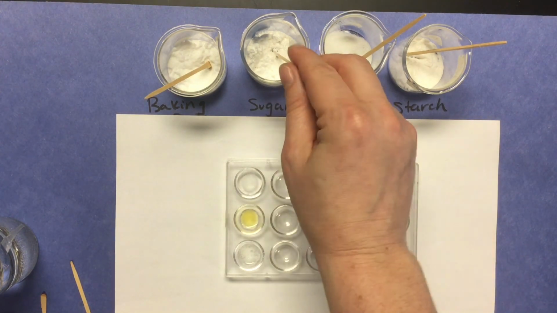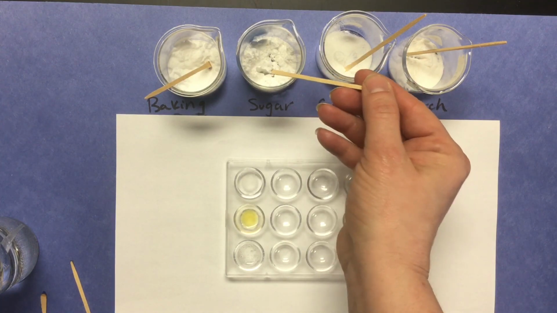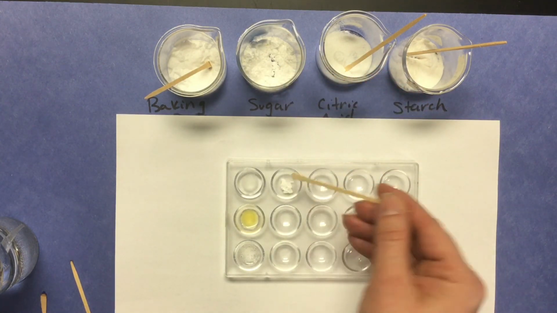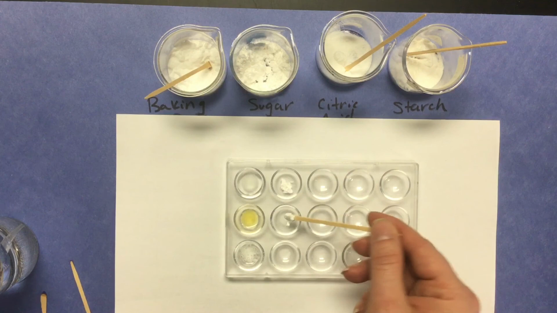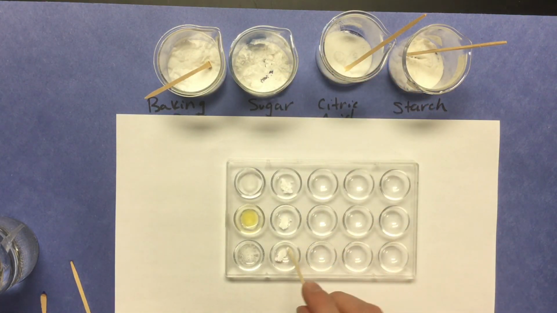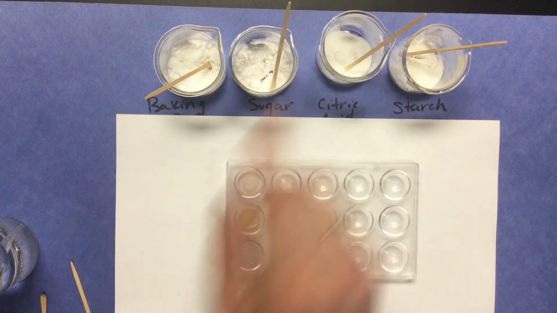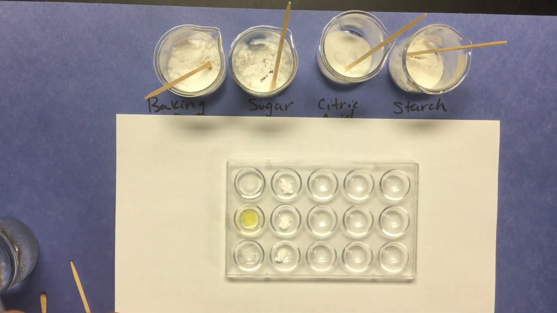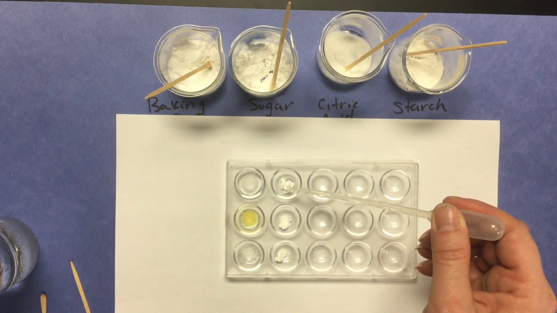Okay, we're going to do the same test for the sugar. So I'm going to put a small amount in each of these depressions. I'm going to put a couple of drops of water so that we can see the reaction to water. Again, this is the sugar.